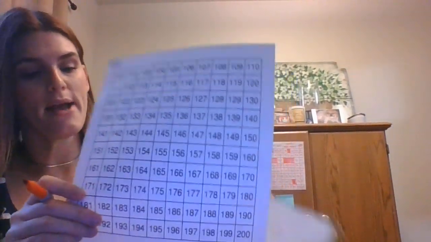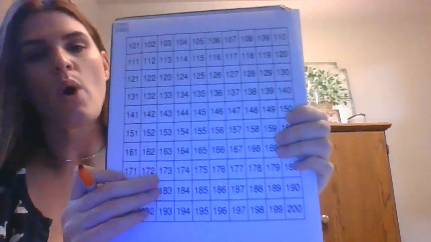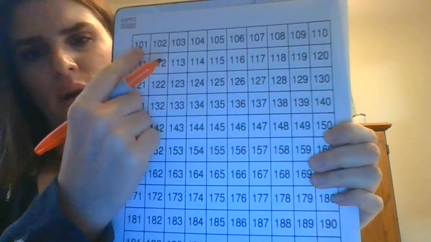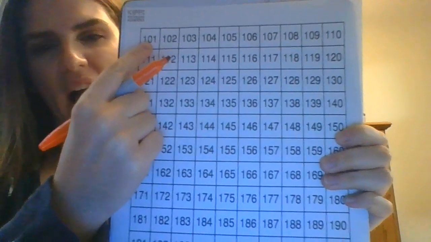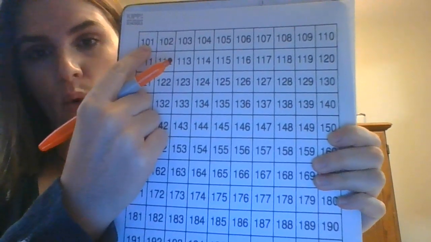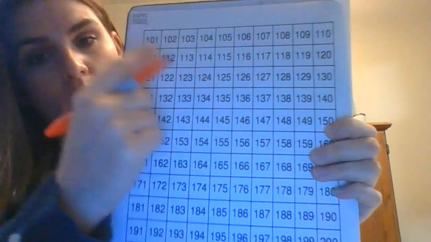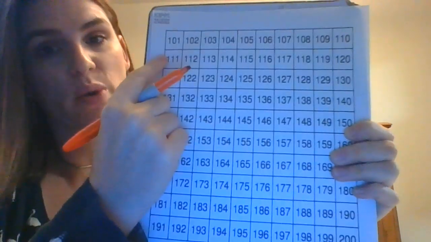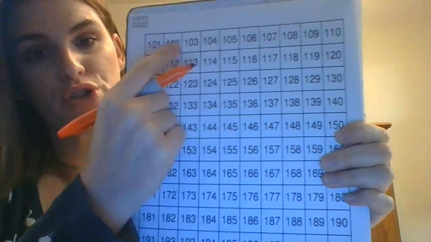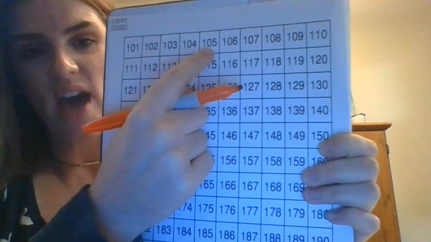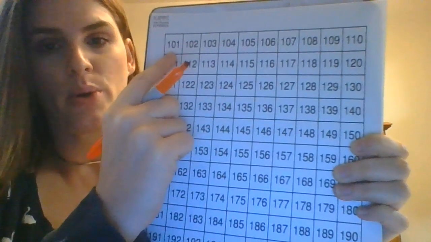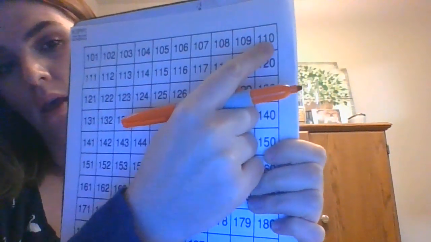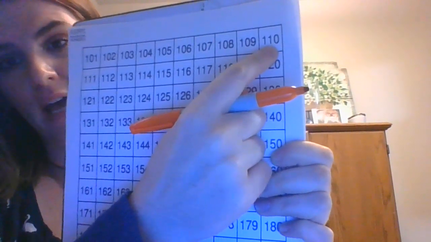We are going to count by 5s. And while we count by 5s, I'll point. So I have 101. If I want to count by 5s, all I have to do is count 5 more in my brain. So I have 1, 2, 3, 4, 5. So if I count to 5, I have 101, 105, 110, right?